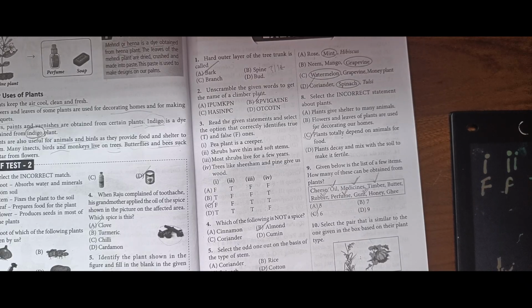If you go further, you can see tulsi is a shrub and pea is a creeper. So they are not matching. Rose is a shrub. Bottle gourd is a climber. So C is also not correct. Lotus is a water plant. Grapevine is a climber. So they are also not correct. So the answer is A.